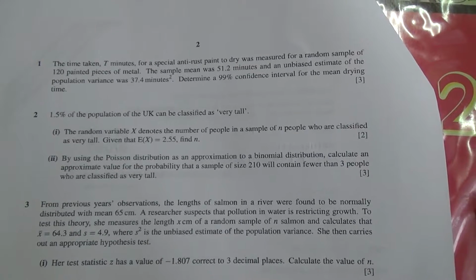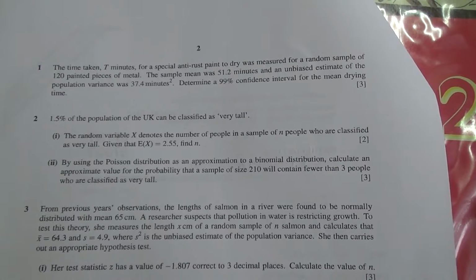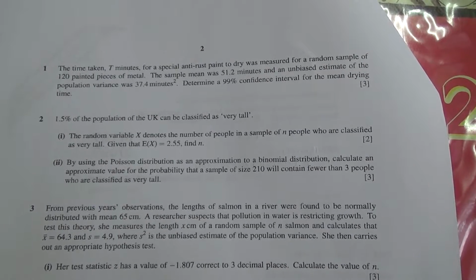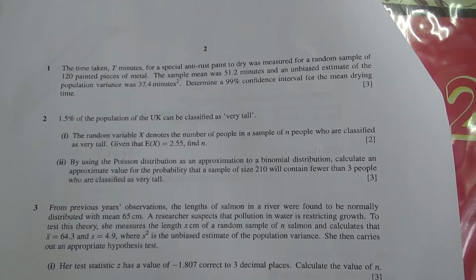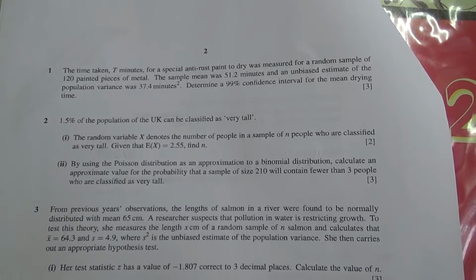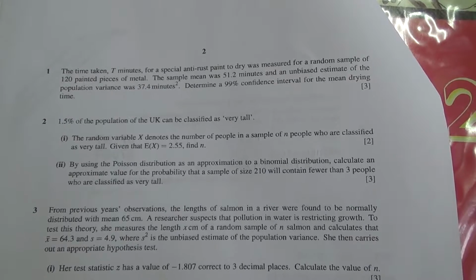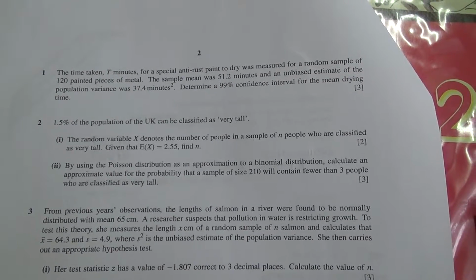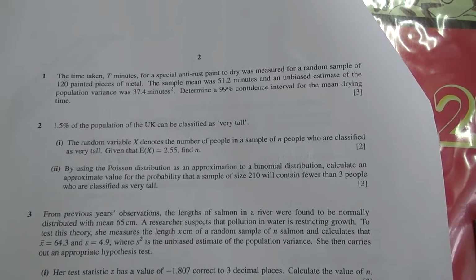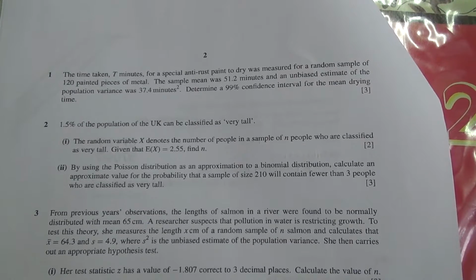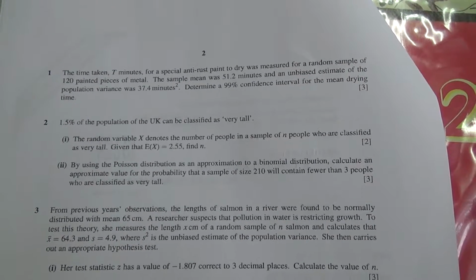Question number 2 taken from October 2002 Advanced Level Maths HSC S2. 1.5% of the population of the UK can be classified as very tall. First part, the random variable X denotes the number of people in a sample of n people who are classified as very tall. Given that E(X) is equal to 2.55, find n.